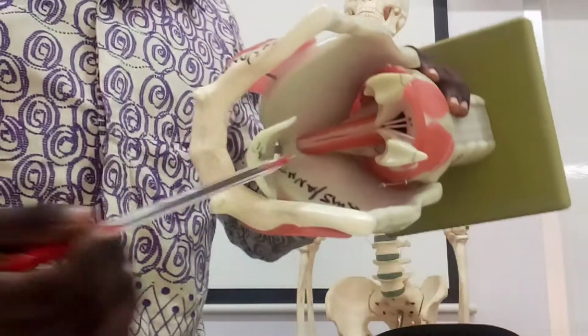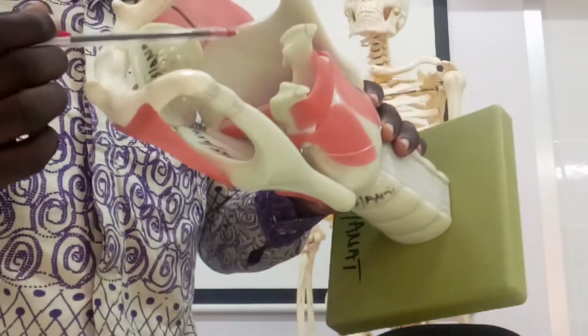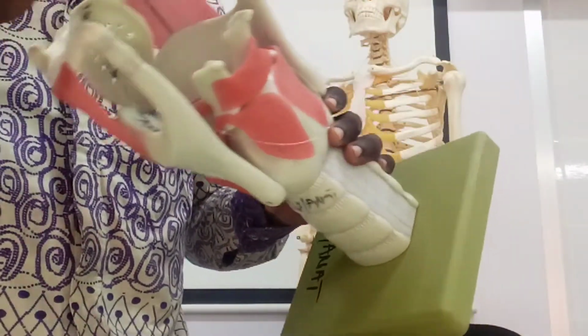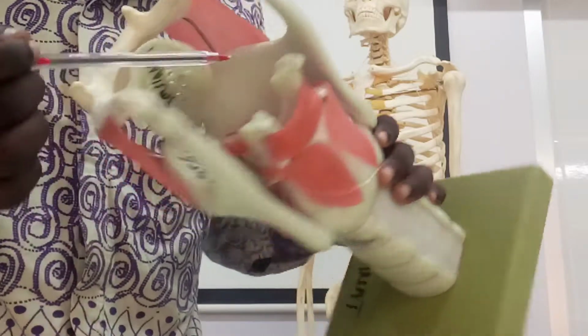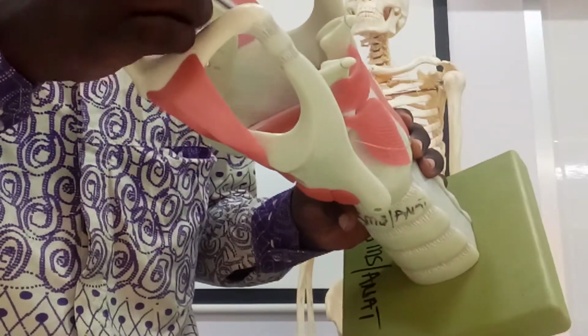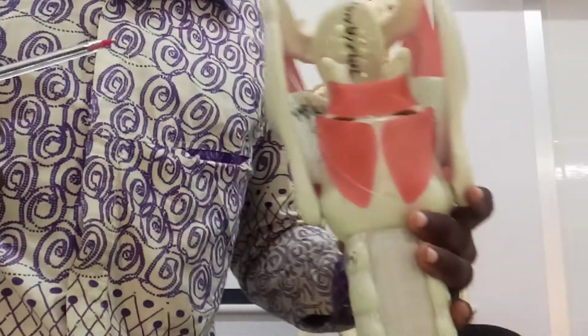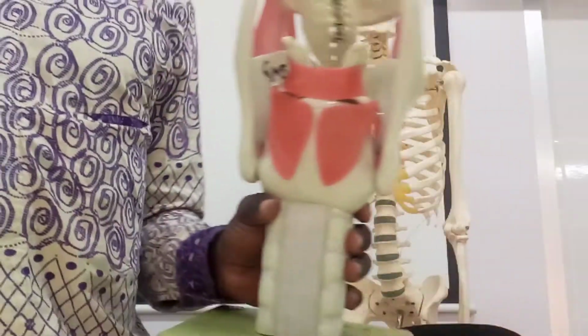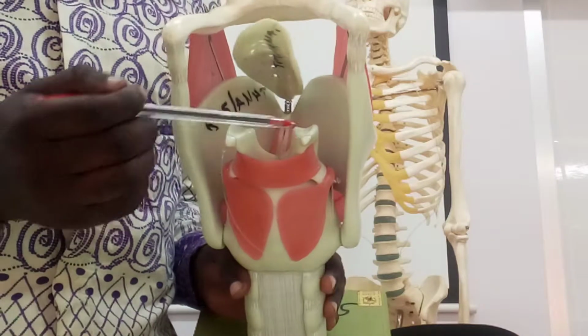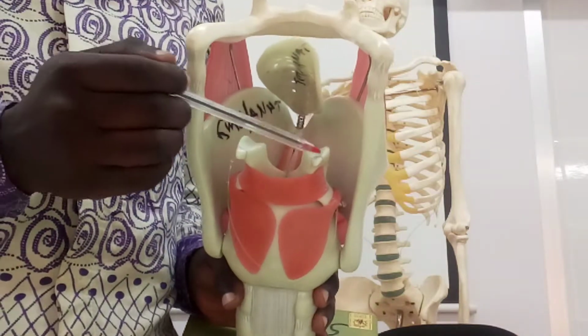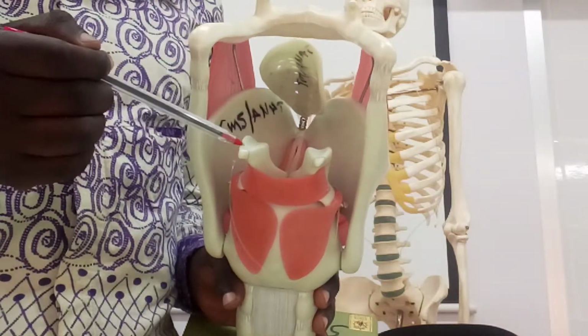So it's going to have three main processes: the apex, the muscular process where muscles will attach, and then of course the vocal process as well.